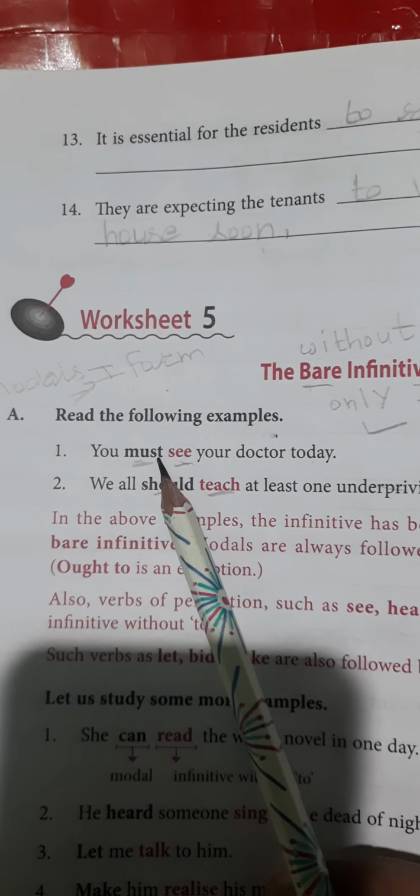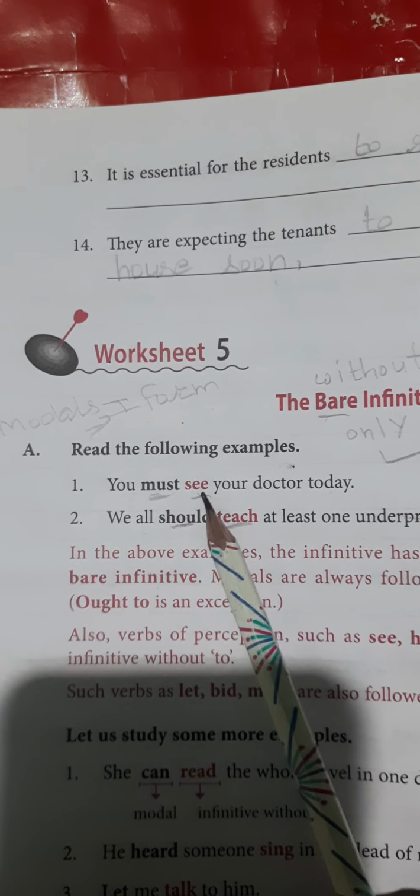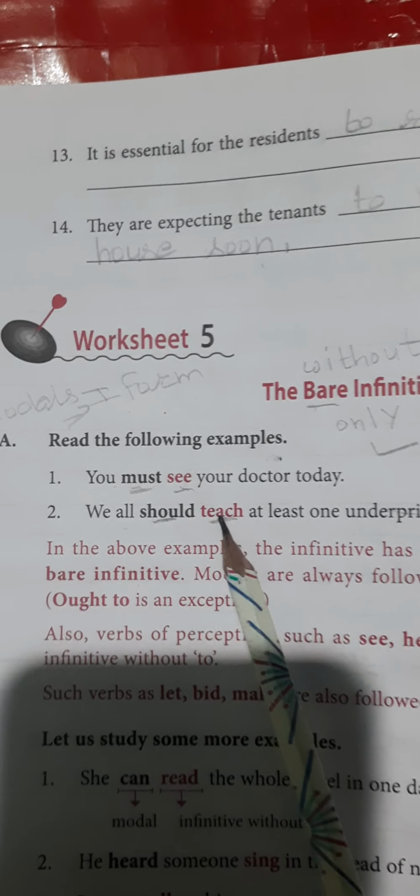Modal auxiliaries always go with the first form of the verb. They never ever follow to. So with all modals we have to use only the first form of the verb.